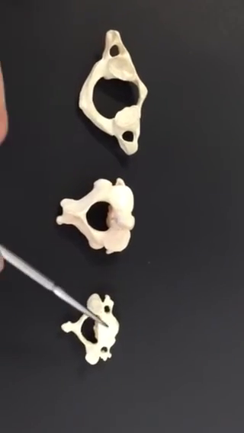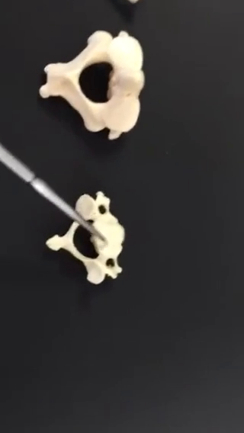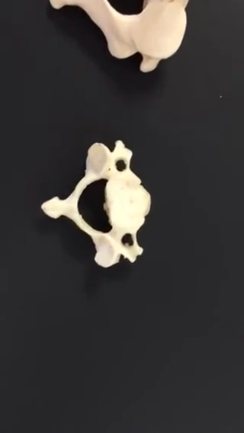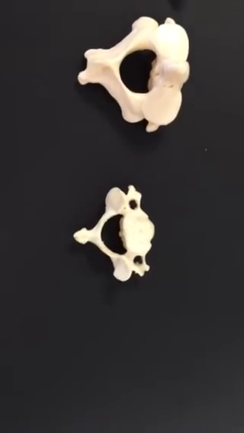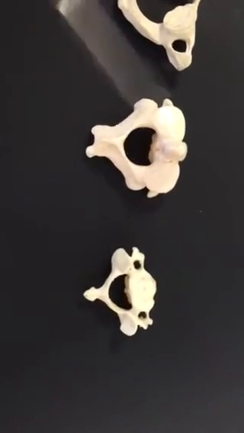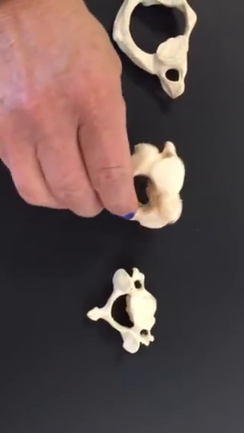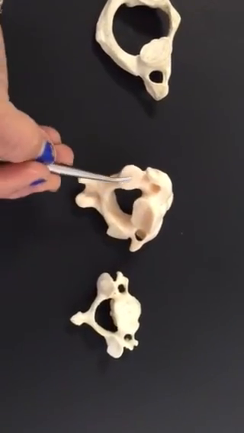Then if you look right here, you're going to have a body on the vertebra, which is the top larger portion. And then the other structures that you're going to have are superior and inferior articulating surfaces. So here you have a superior articulating surface, and if you flip it upside down, you're going to have inferior articulating surfaces.